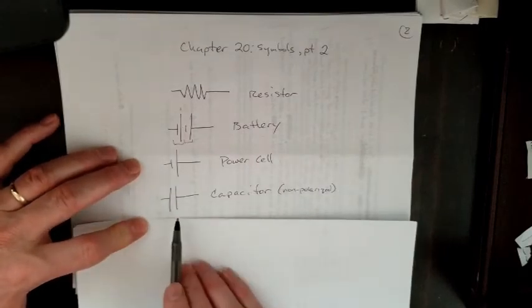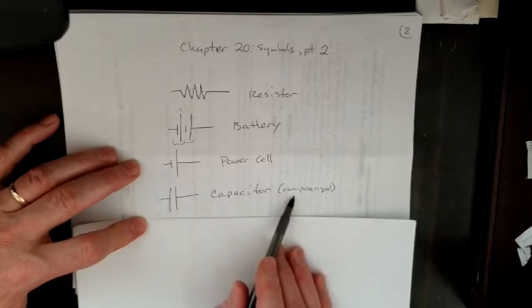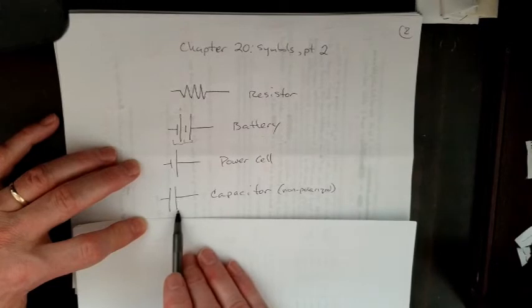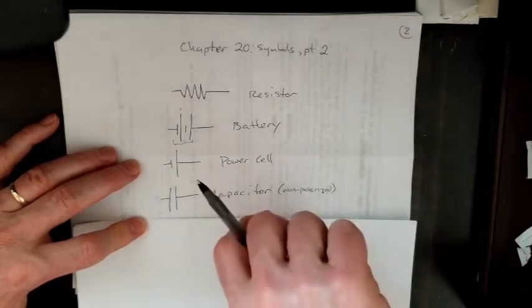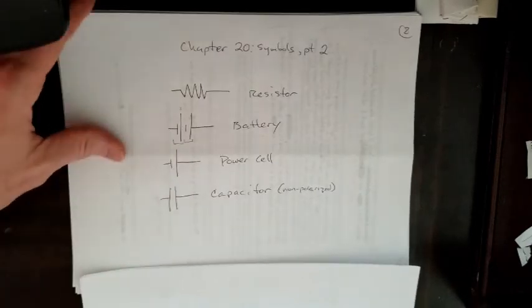Capacitor, this is representative of the parallel plate. This is a non-polarized capacitor. This is what I expect you to know cold. There are other types of capacitors where one side might be bent. There are a couple of different ways that you can represent polarized capacitors. And a polarized capacitor is just that it matters in which orientation you put it into a circuit, but we don't care about that. So that's the capacitor.